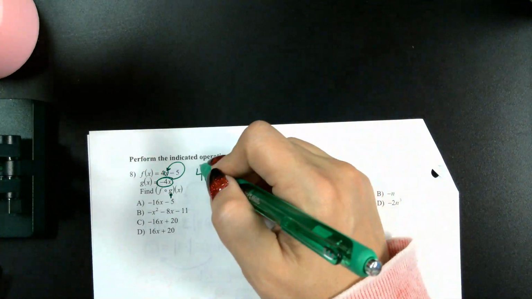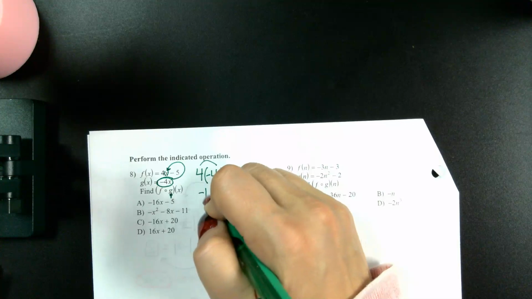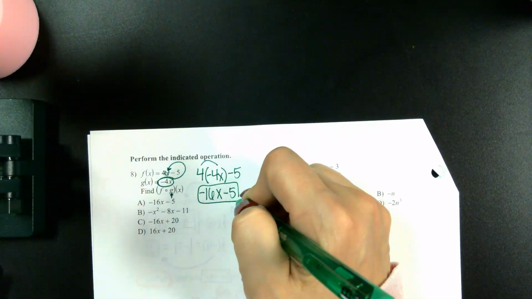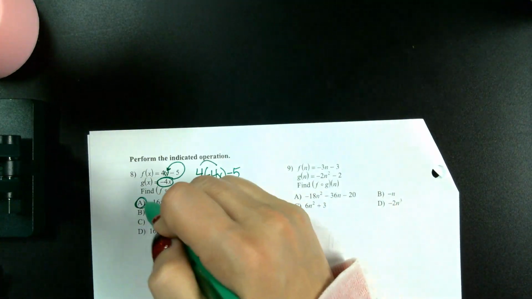What's 4 times negative 4x? Negative 16x. And then the minus 5 is just hanging out by itself. So what's my answer? Letter A.